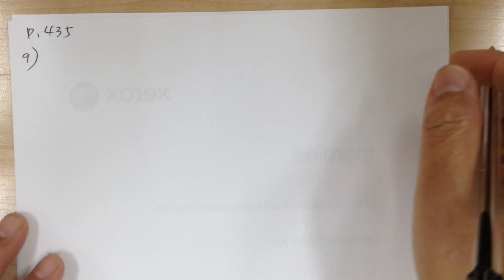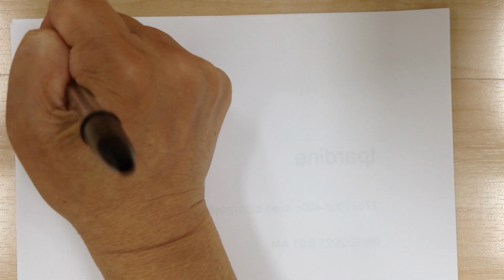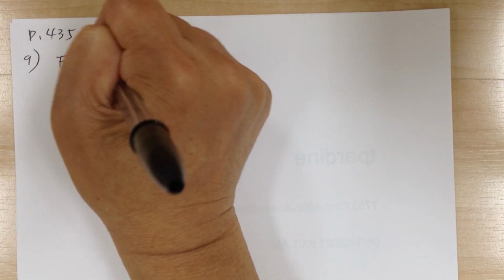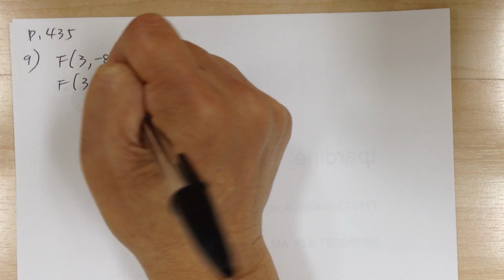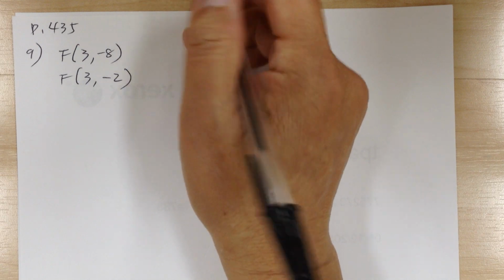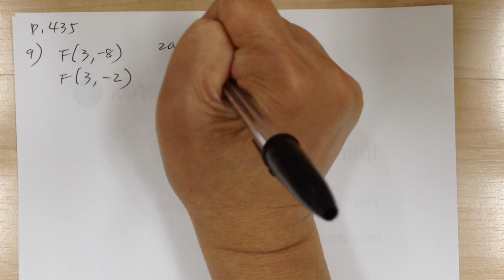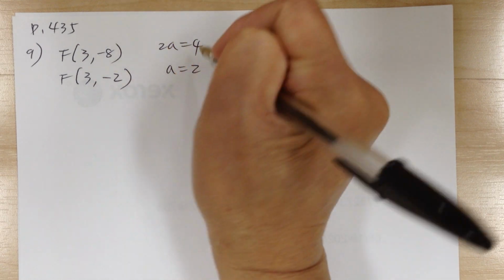Okay, let's go to the next one. Okay, let's go to number 9. Okay, so you got foci at (3, -8) and (3, -2), and the difference of the focal radii is 4. That means 2a equal to 4. So right away, a equal to 2.